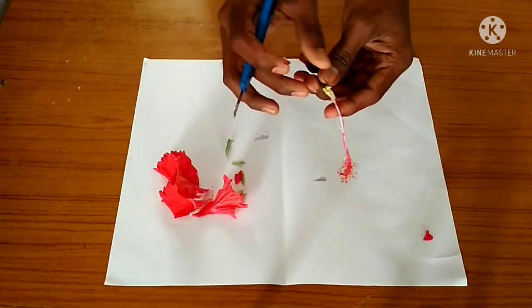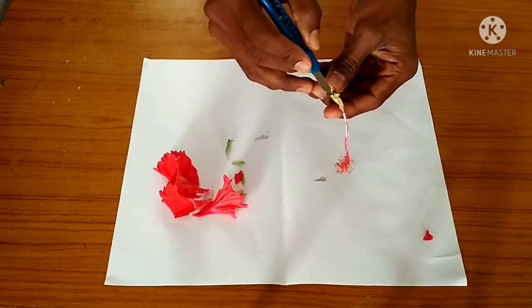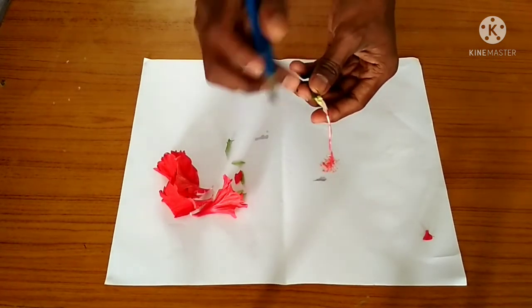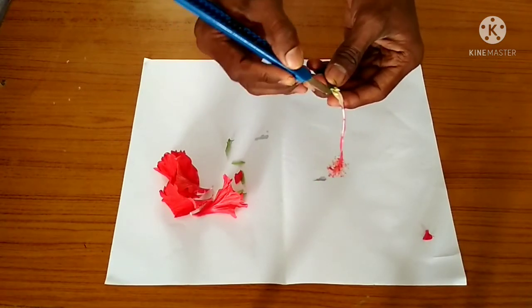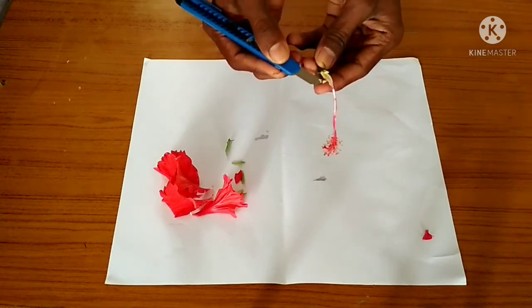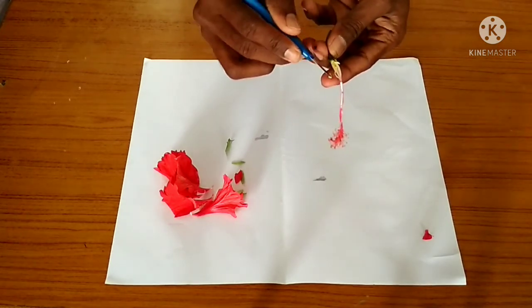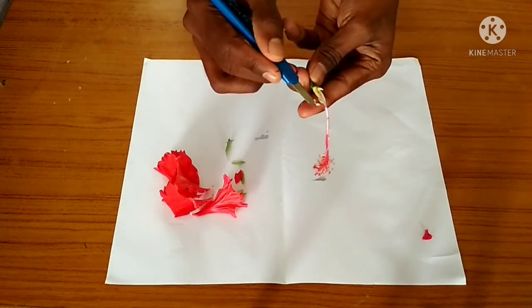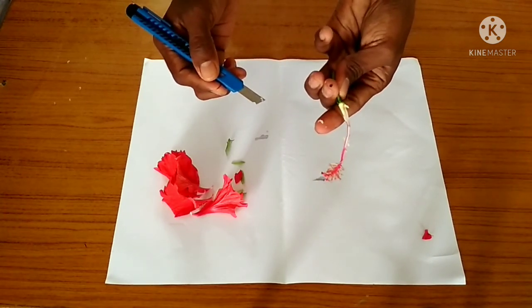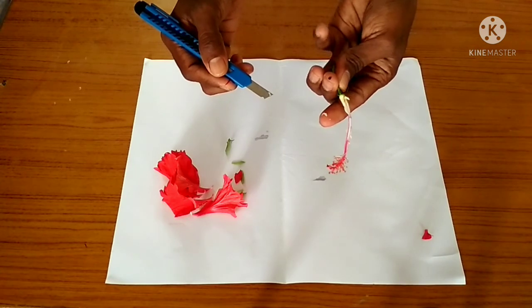Are you clear now? This is the bud. In the bud there is this particular part we call as ovary. This ovary consists of ovules, small white colored balls. These small white colored balls are called ovules. Clear? I hope it's clear.